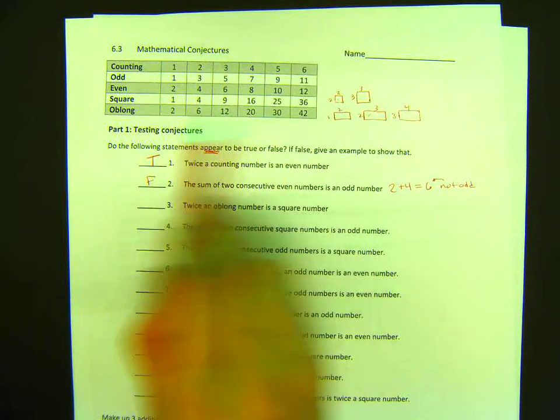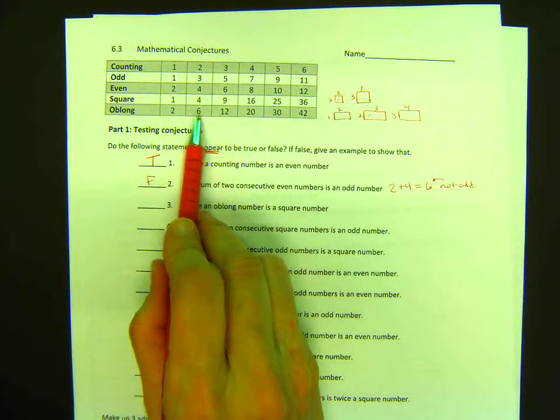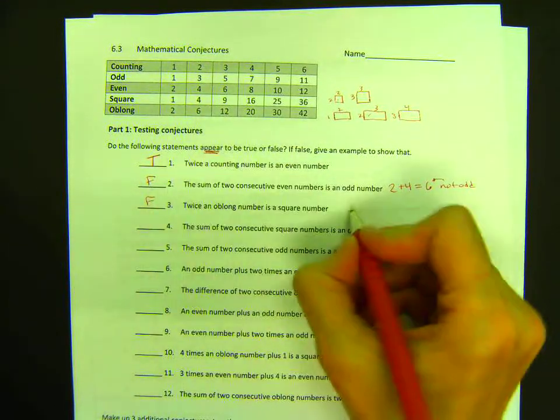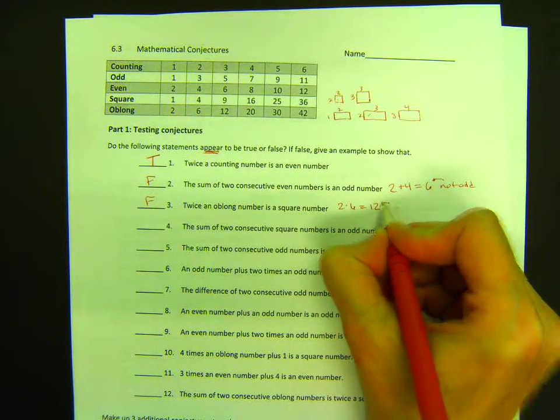Twice an oblong number is a square number. So here are the oblong numbers. 2 doubled is 4, 6 doubled is 12. No, even though it worked for this one, it didn't work for the next one, so this is false. This one example makes it false. 2 times 6 is 12, which is not square.